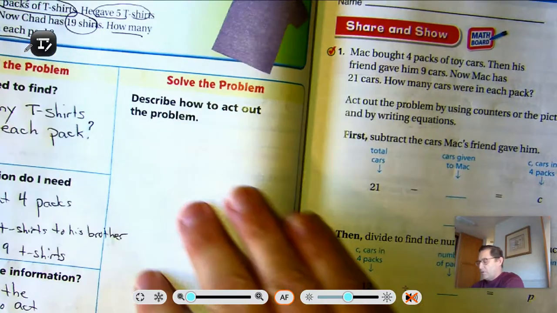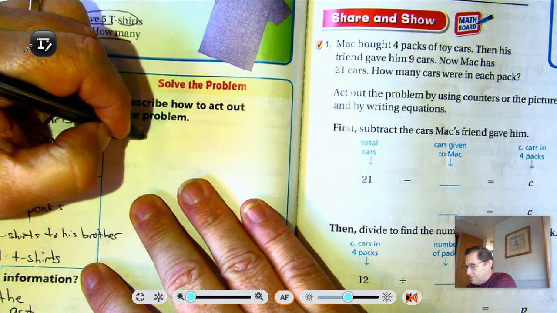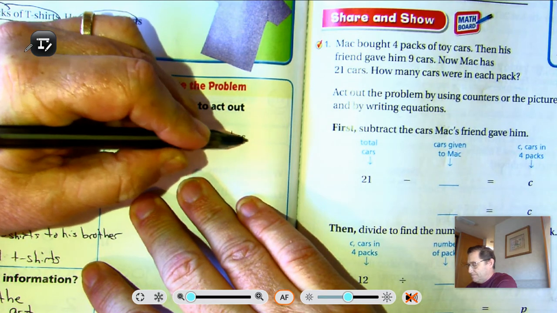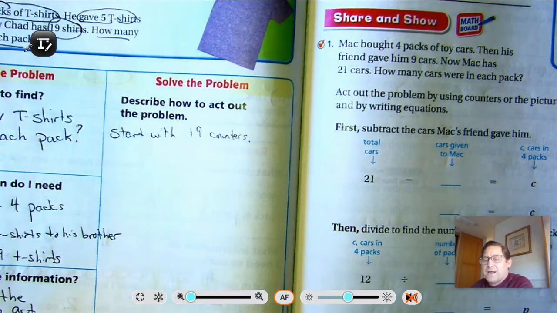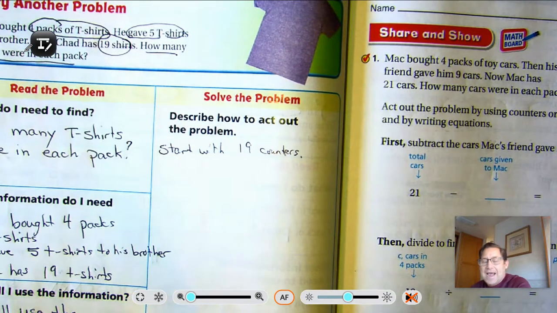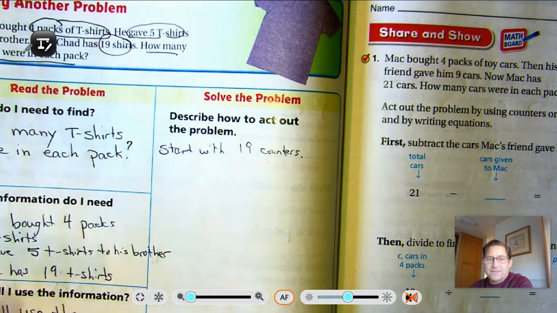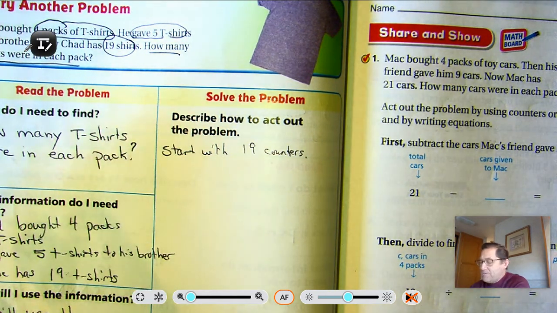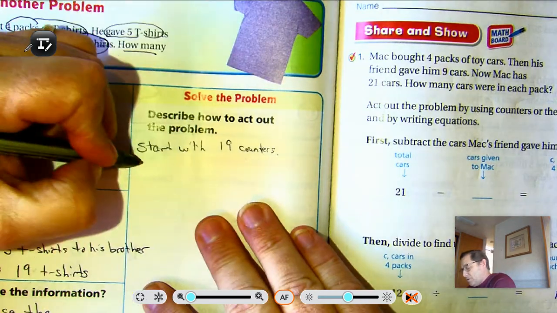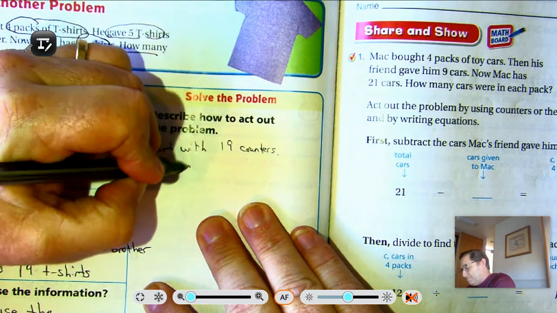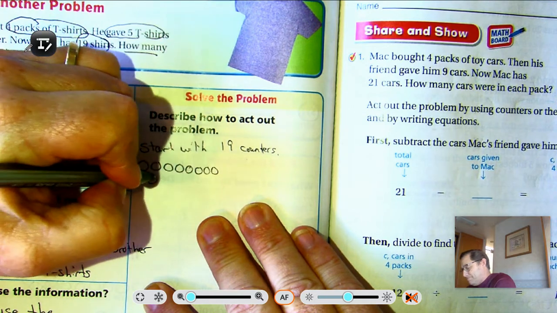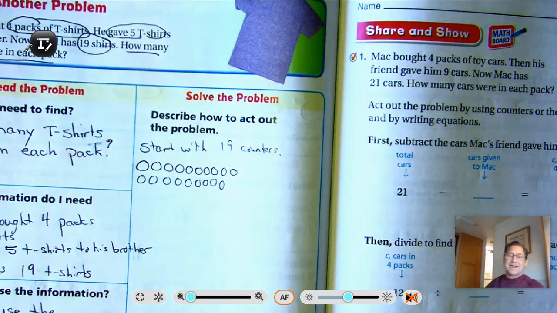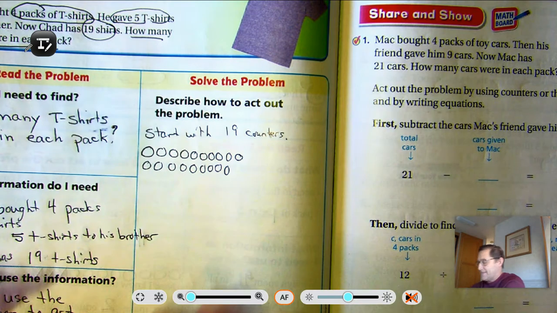So here, we're going to start with 19 counters. And we're not going to subtract though. We need to add the 5 t-shirts that we gave away. Okay, because we need to find out how many he had before he gave the shirts away. So we're going to start with 19. All right, so there's 19. Okay, that's how many he has right now.